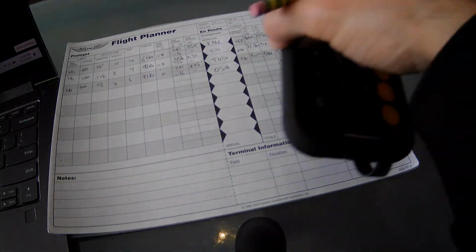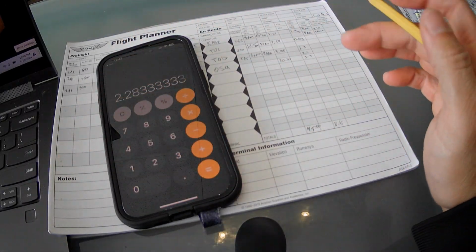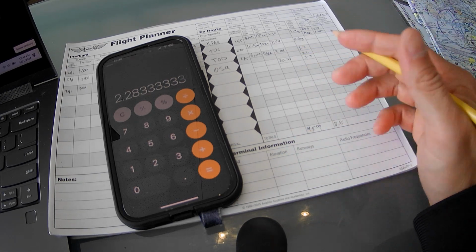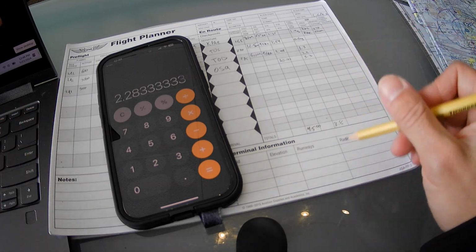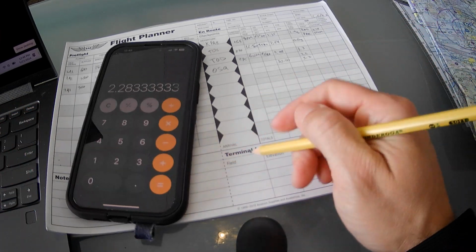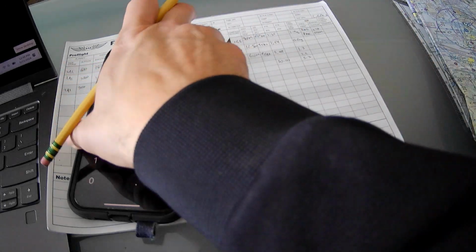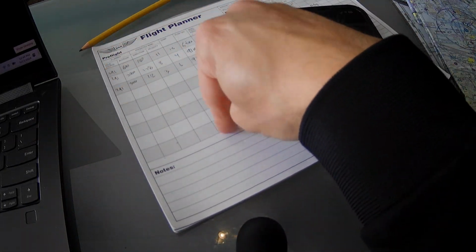Bam. Yeah, quick and dirty flight plan out to Jefferson for a little bit of pattern work. Don't forget to do your weight and balance on the other side. Write down your fields, runways, frequencies. Take notes. Oh no, there goes my pencil.